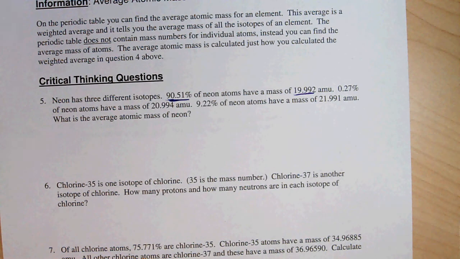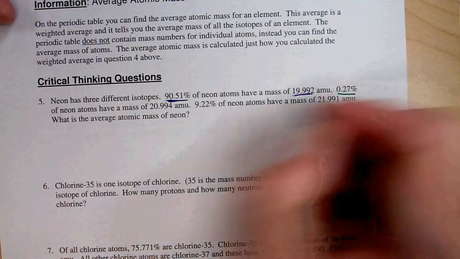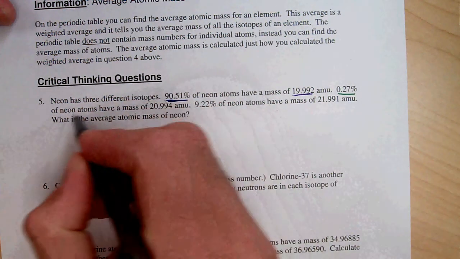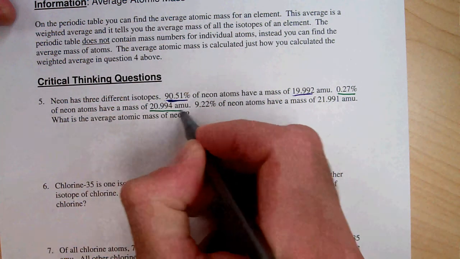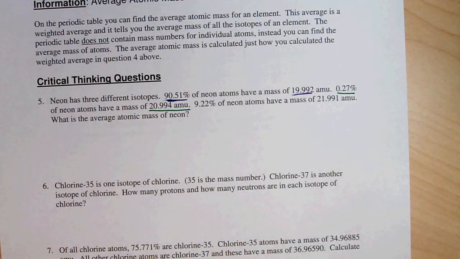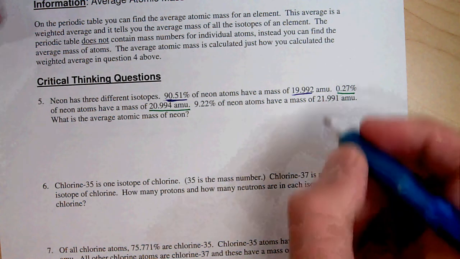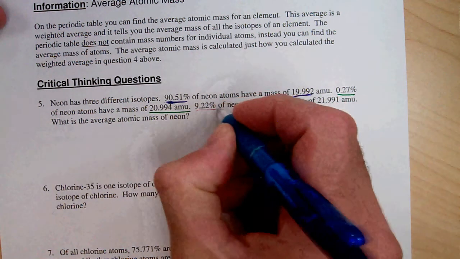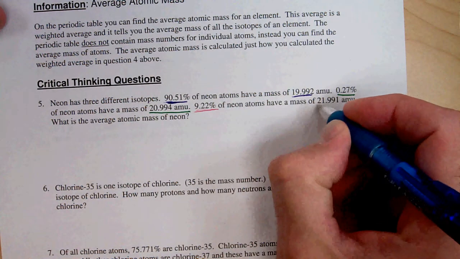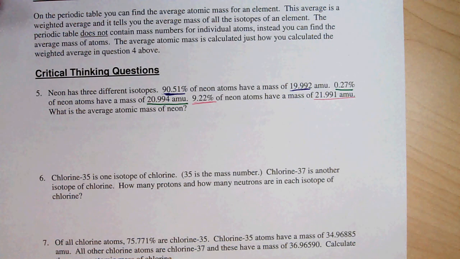We also have 0.27% of neon atoms with a mass of 20.994 AMUs. And then finally, we have 9.22% with a mass of 21.99 AMUs. And they want us to find the average atomic mass of neon.